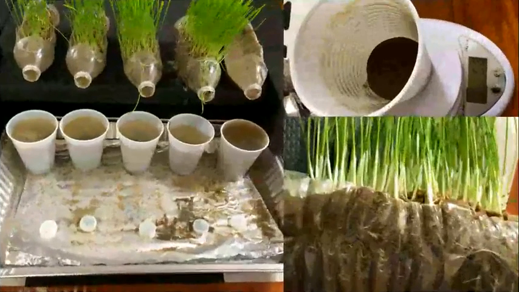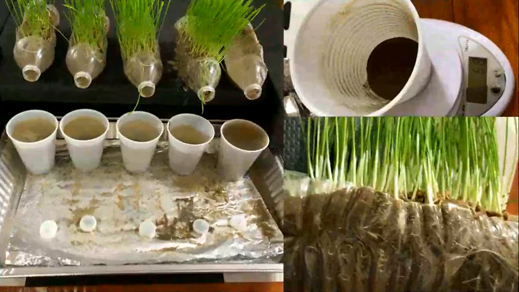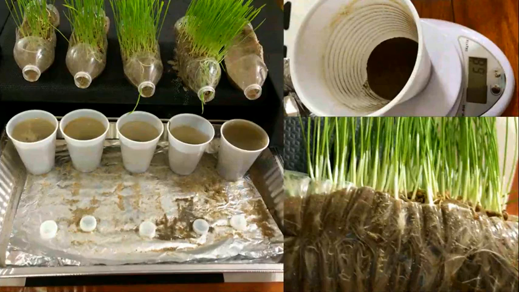On the left is the picture of my experiment after I had finished pouring water down the bottle. In the top right is the picture of me weighing the sand after it had dried. In the bottom right is a picture of the wheatgrass which I grew. You can see the roots are all tangled and meshed together like a net.